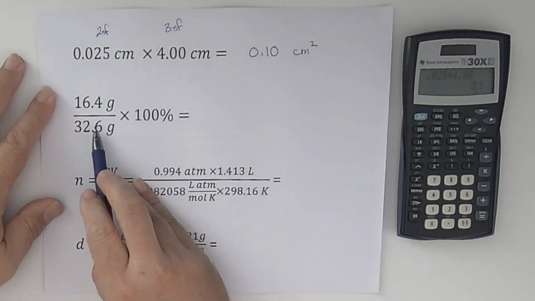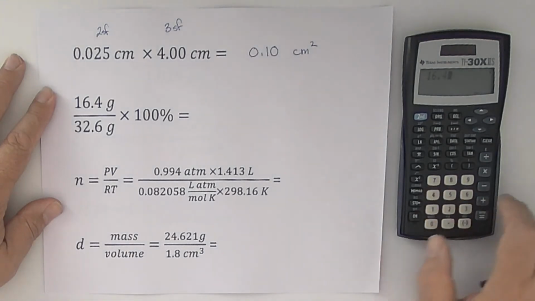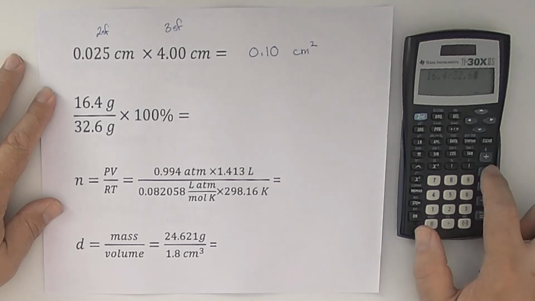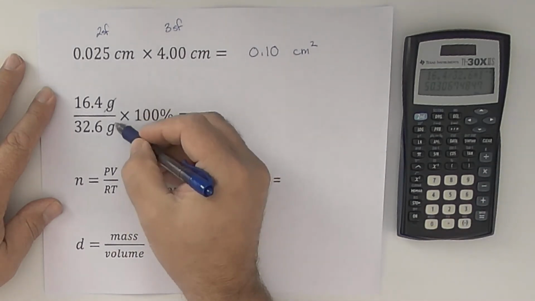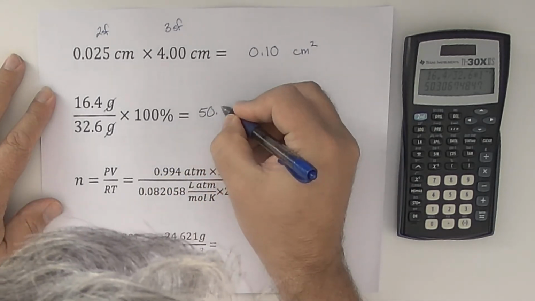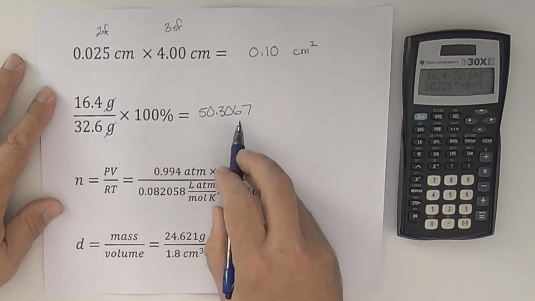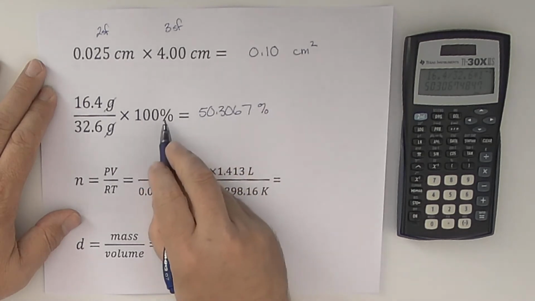Okay, let's go ahead and do this one. So I'll go ahead and type the number in my calculator, 16.4 divided by 32.6, and I'll multiply by 100 to get the percent. The grams will cancel, and I get 50.3067. I'll write down some extras just in case, and it will be a percent now. The times 100% did that.